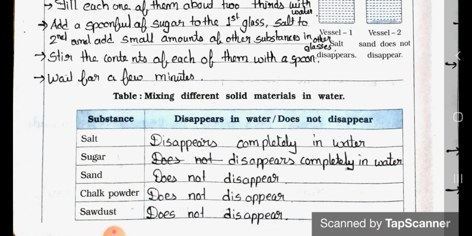Table: mixing different solid materials in water. Now the substance is given, and whether it disappears in water or does not disappear. Salt disappears completely in water, means dissolved in water. Sugar disappears completely in water. Sand does not disappear. Chalk powder does not disappear. Sawdust does not disappear. Now see the next page.